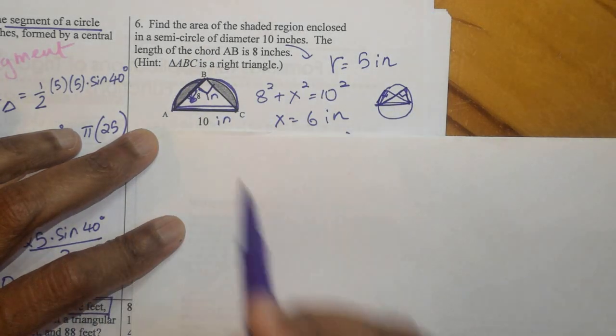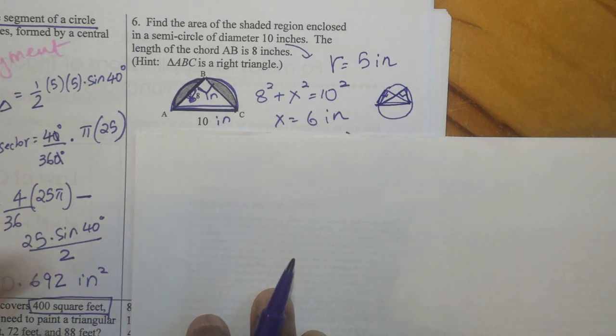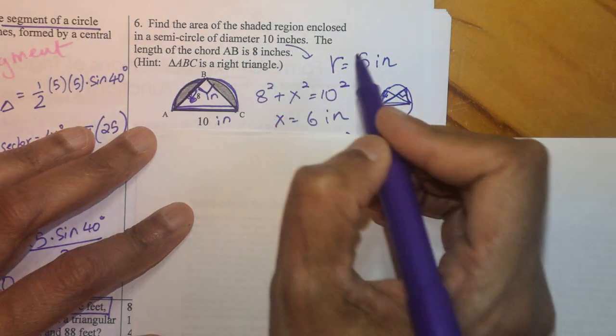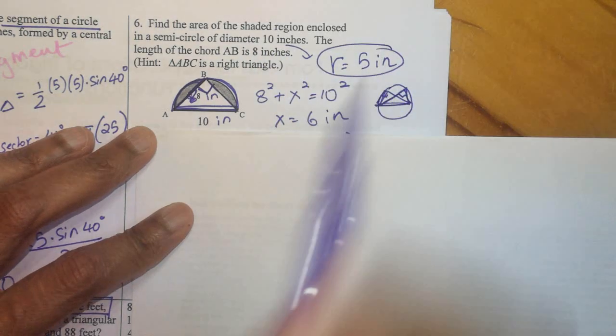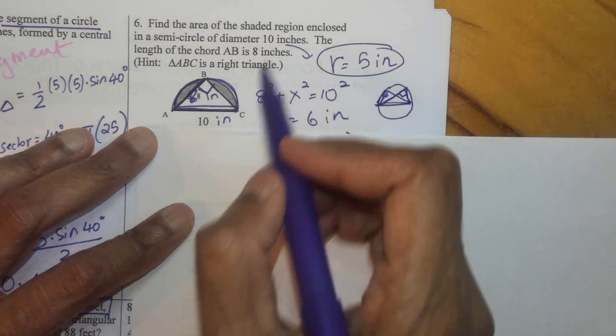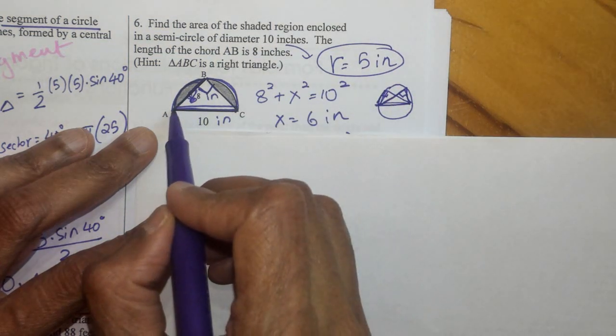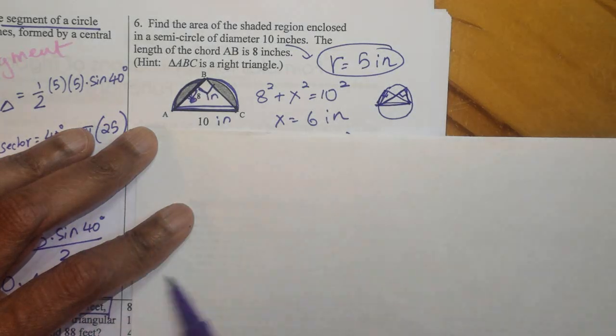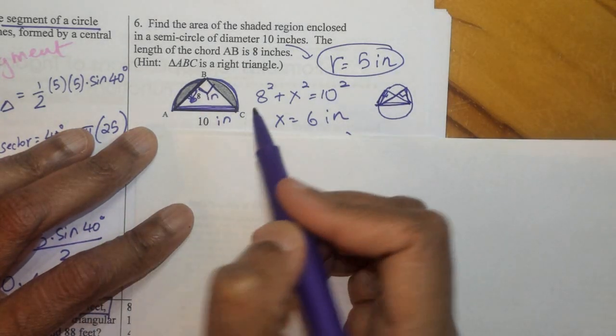What is a semicircle? Take a circle and cut it in half. So this is a semicircle with a diameter of 10 inches. If the diameter is 10 inches, my radius is 5 inches, because I mostly work with radius. The length of the chord AB, this chord AB, is 8 inches. And this is 10 inches.